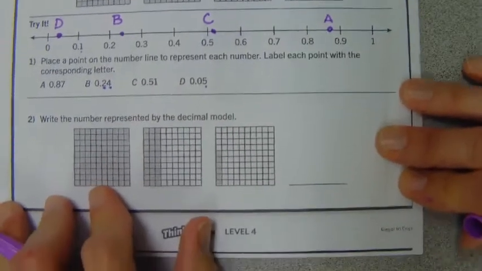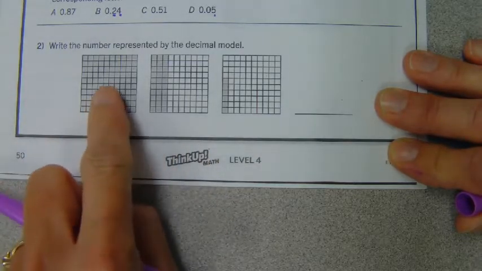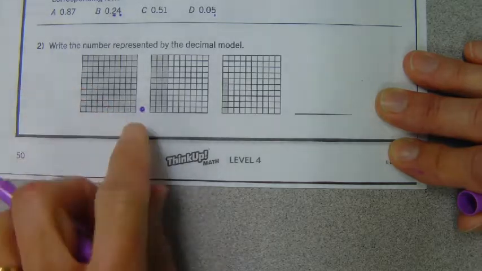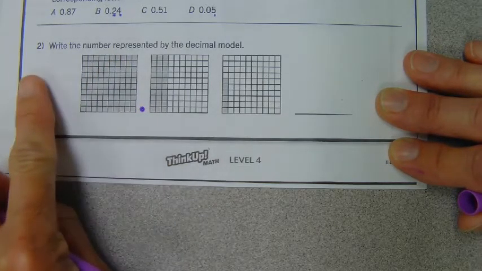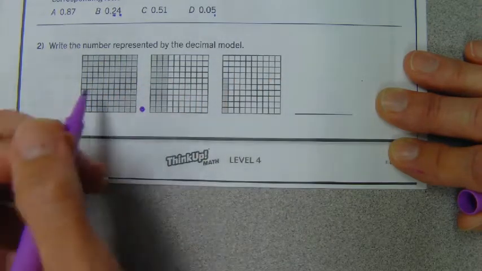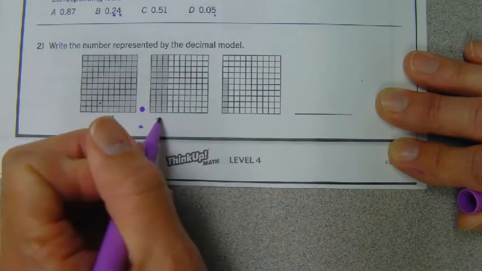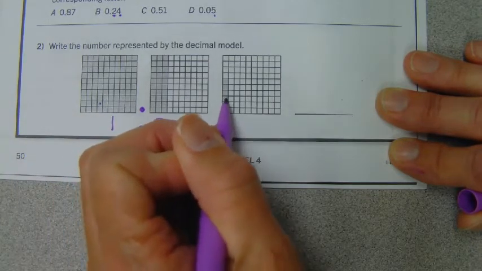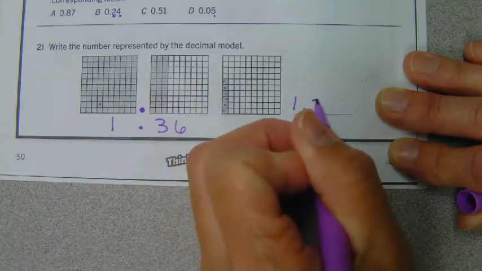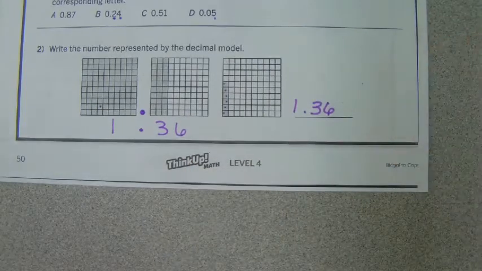Let's see if we can write the number that this decimal model represents. Alright, I see one whole. And I know that the decimal is going to be to the right of the whole number. So anything in front of the decimal is a whole number. Anything to the right is a decimal. There's one whole, and then there's 3 tenths, and 1, 2, 3, 4, 5, 6 hundredths. So I would read this as 1 and 36 hundredths.